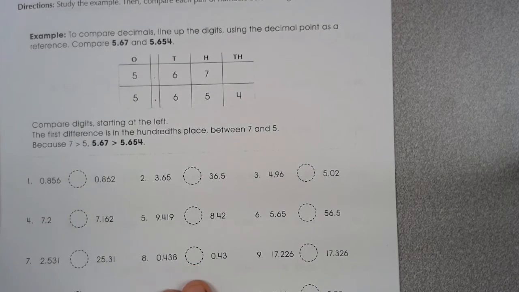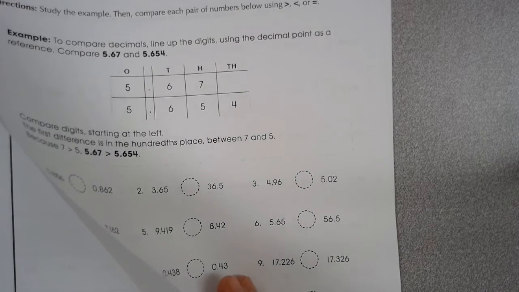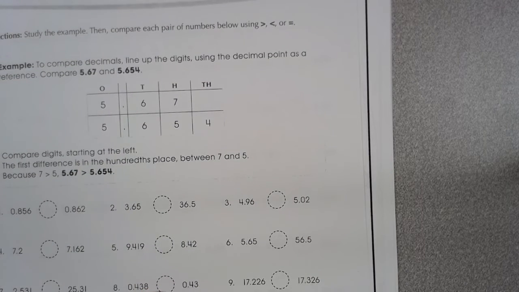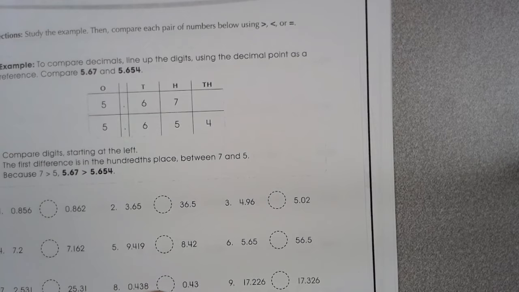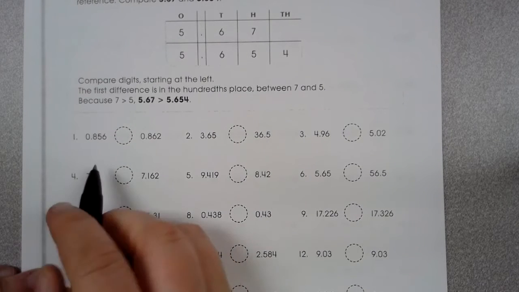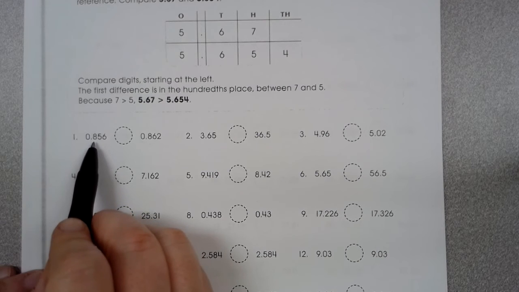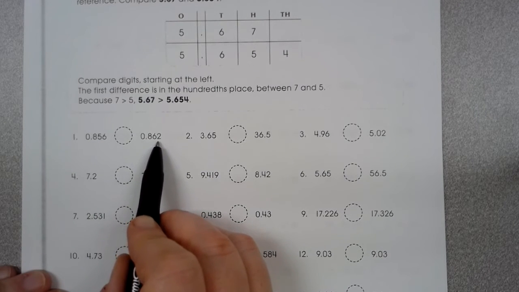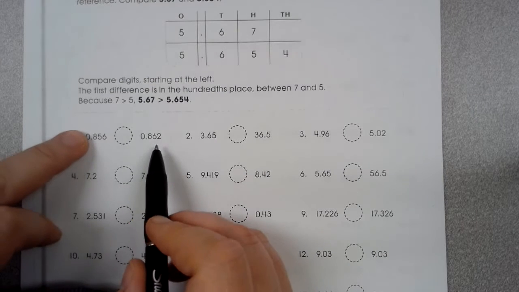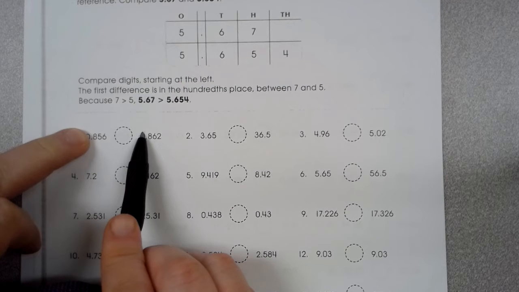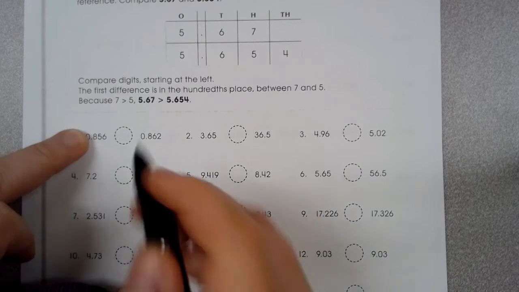Okay, I hope this is the last one. Nope. All right. So, which one's greater? Same thing here. You're very simply just comparing your numbers. Like this, you have 856 thousandths compared to 862 thousandths. Don't even pay any attention to the zeros there. Just compare the numbers. Is 856 greater than or less than 862? It's less than.